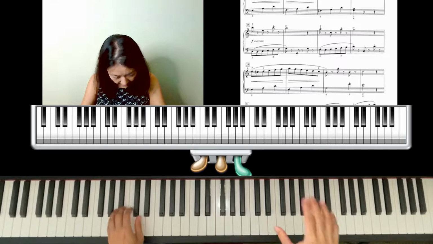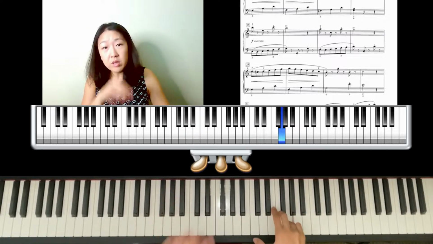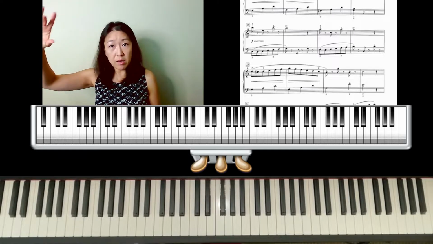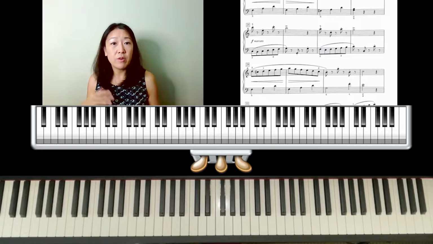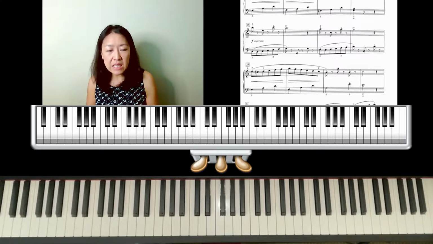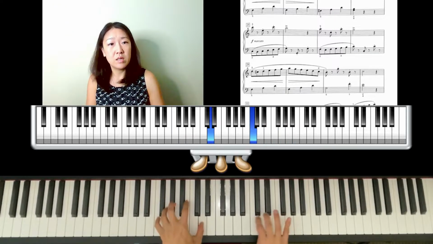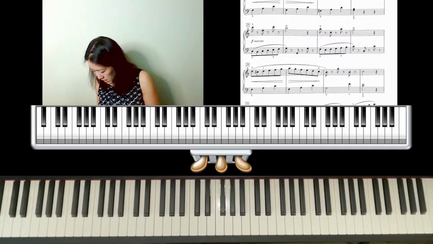It starts the same way. So once again, the pattern emerged: the first part of the B section and both phrases are exactly the same. And then you can almost guess the second half is slightly different, and it indeed is. Okay, the end of B section.